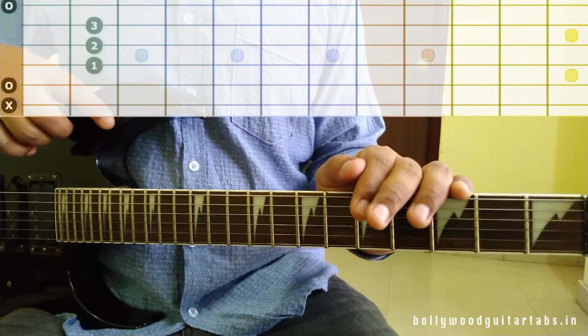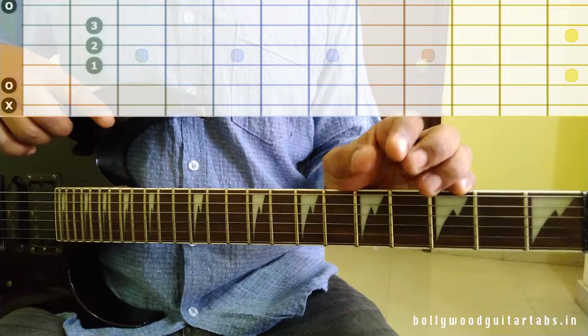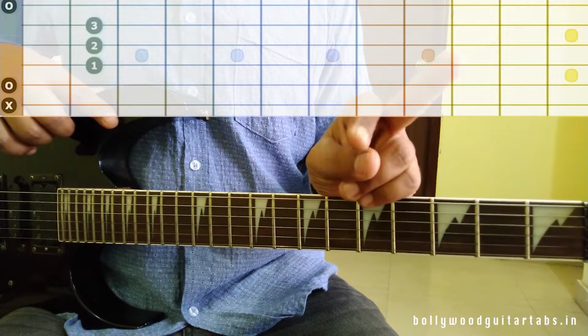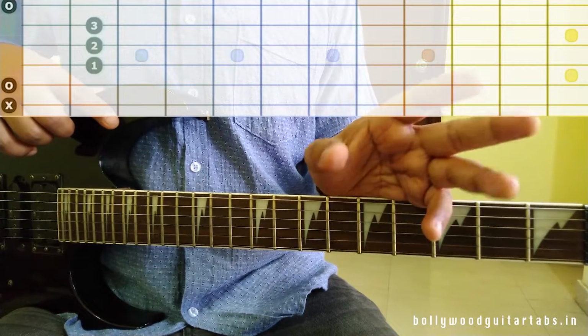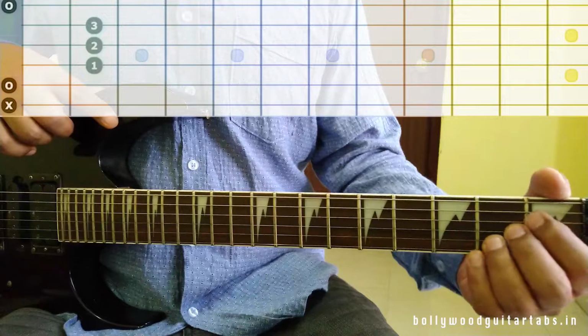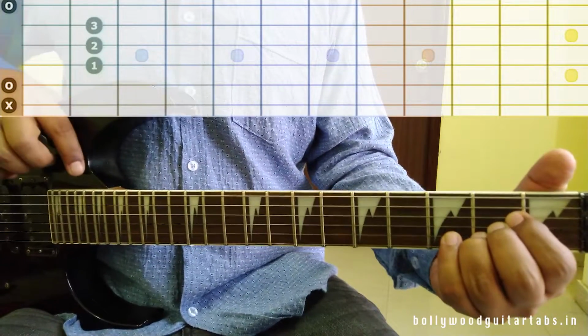Also, there are a few circles there. So those circles, along with the numbers in them, are the positions of the fingers. First, second, third, fourth, wherein you need to place them on the fretboard in order to get the sound of the chord. And this is a general idea which applies to reading any chord diagram.